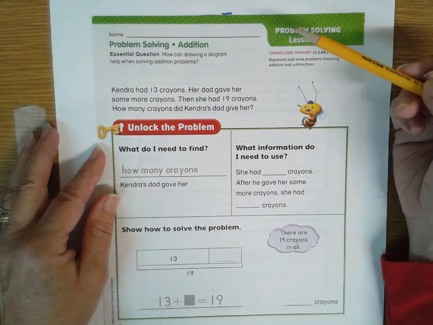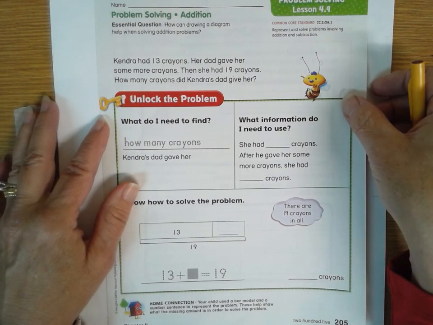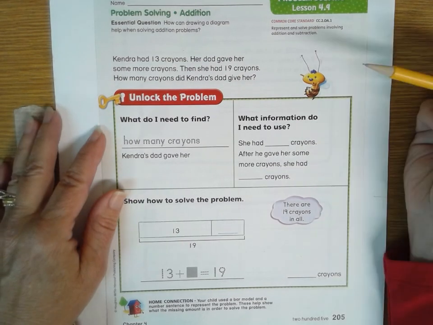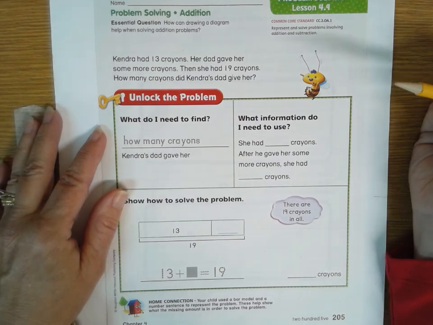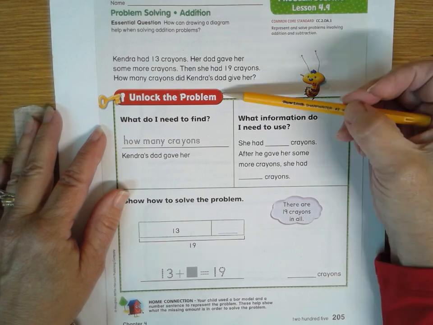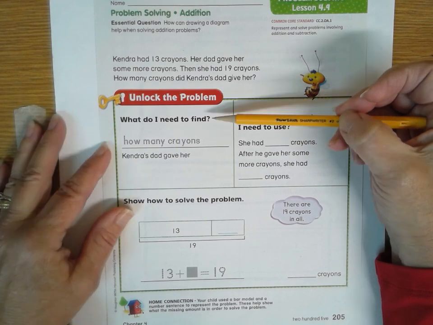Our problem says Kendra had 13 crayons. Her dad gave her some more crayons. Then she had 19 crayons. How many crayons did Kendra's dad give her? So we're going to work on unlocking this problem. We need to understand this. What is it I need to find? They've asked me to find how many crayons Kendra's dad gave her.